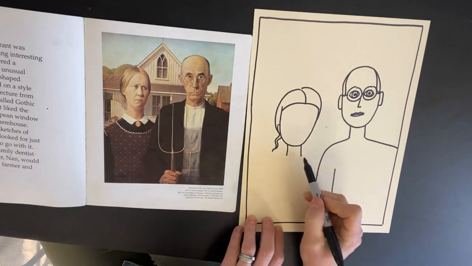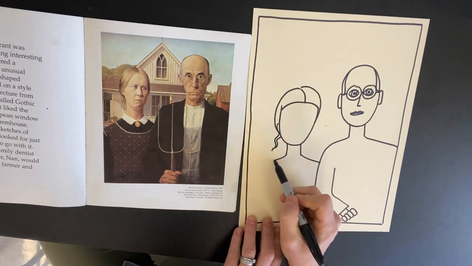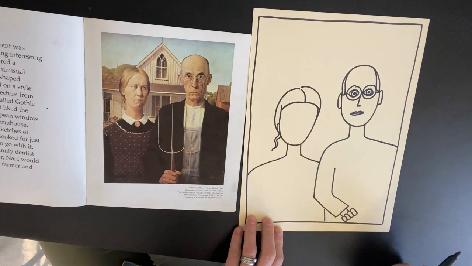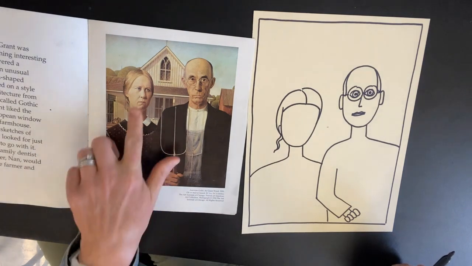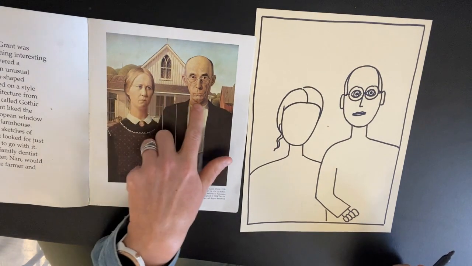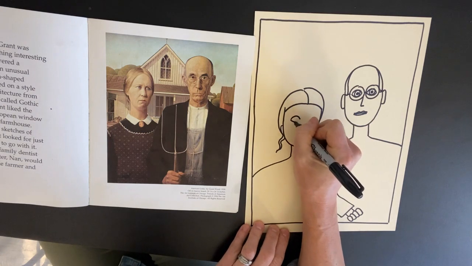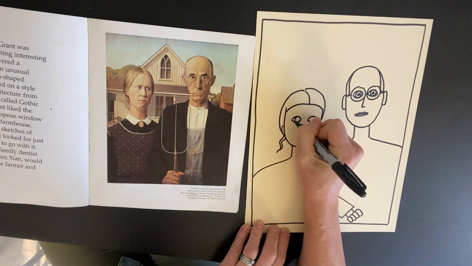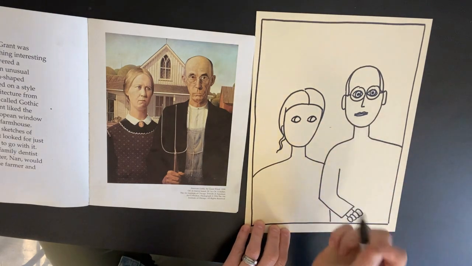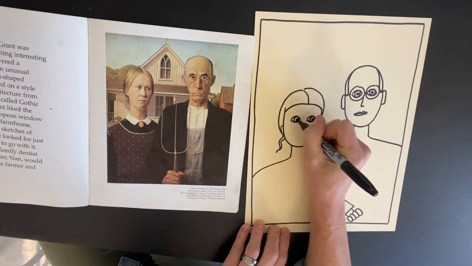draw her neck, 1 shoulder right to the dentist, 1 shoulder right to the side of my paper. Now, a couple things. When I look at Nan, she's not looking at me. She's actually looking to something over here. So that is going to be important when I do her eyes. So there's her eyes, but instead of looking straight, her eyes are looking to the side. Something is happening over here.